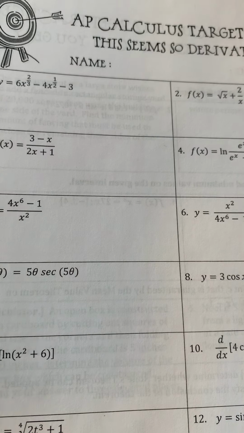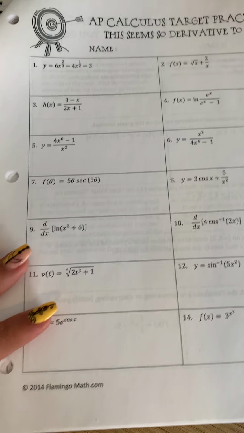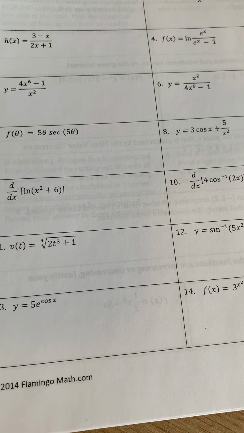Tomorrow, I want to film a video on the derivatives. This seems so derivative to me. There's 14 questions. I'd love to aim for 5 or 6 that I can go over.